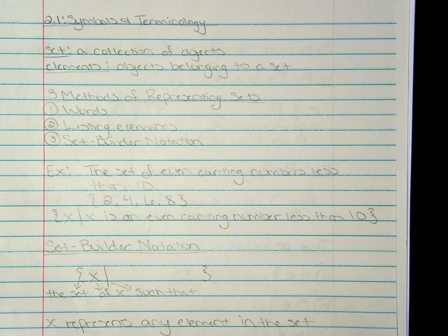Okay, so we start in chapter 2, and this is all about symbols and terminology. This first chunk is really just definitions and some examples of things that we're going to use. Chapter 2 is all about sets, and so you're going to learn about how to do sets and how to do set builder, and how do you define sets, and what means something is actually an element of a set.